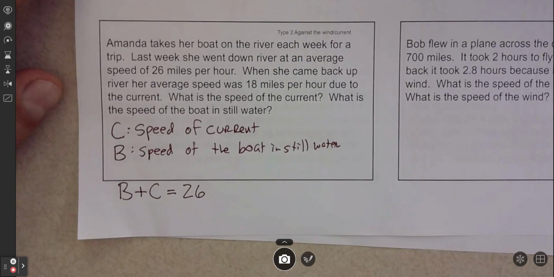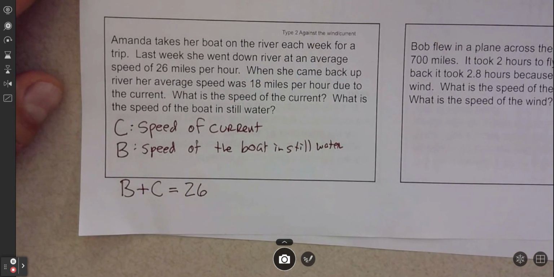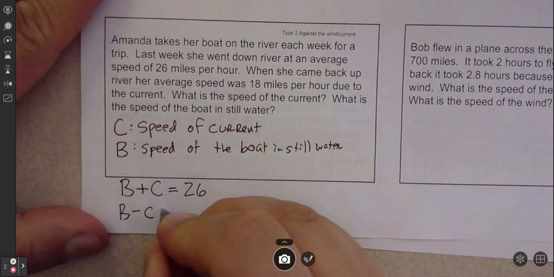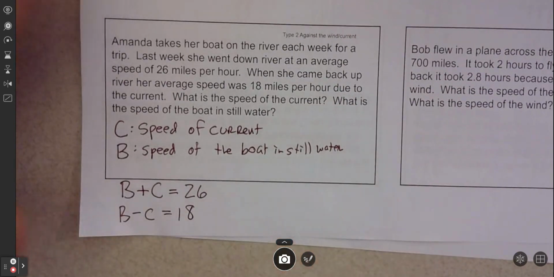She then turns around and goes upriver. Wait, so would it just be V equals something on the second one, for speed of the boat? It's still B. Or okay, yeah, B minus C equals 18. Yes, she turns around and B minus C equals 18.